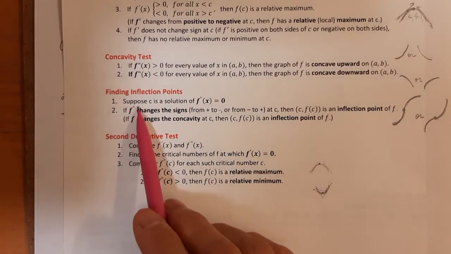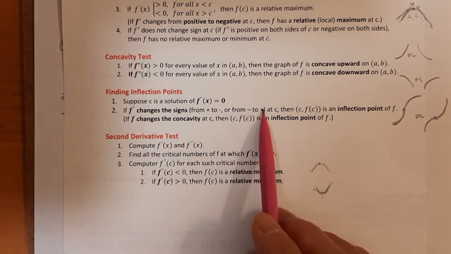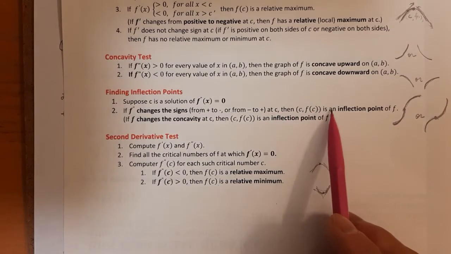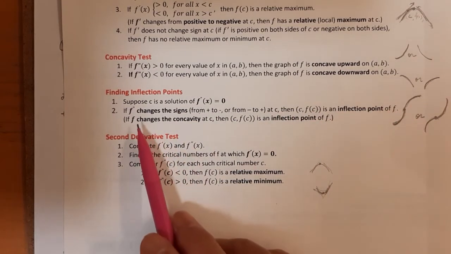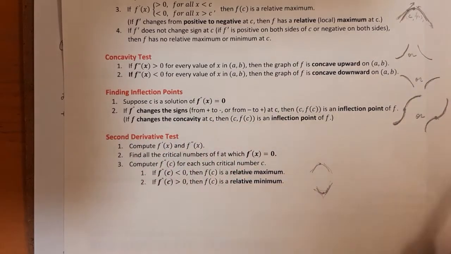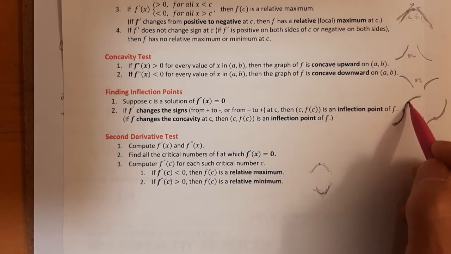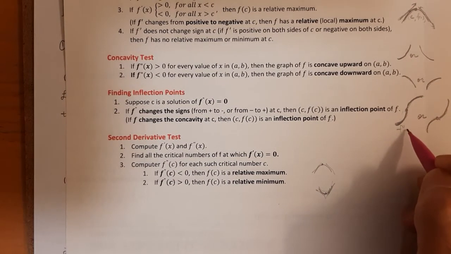If f double prime changes sign from positive to negative or from negative to positive at c, then at c, f of c is an inflection point, which is where concavity changes. It changes from concave upward to concave downward. Concave upward, f double prime is positive.